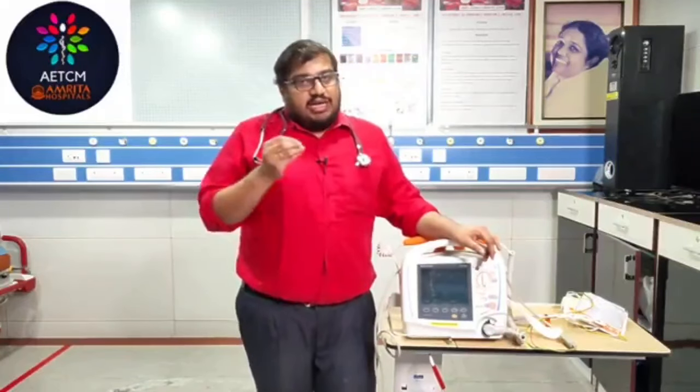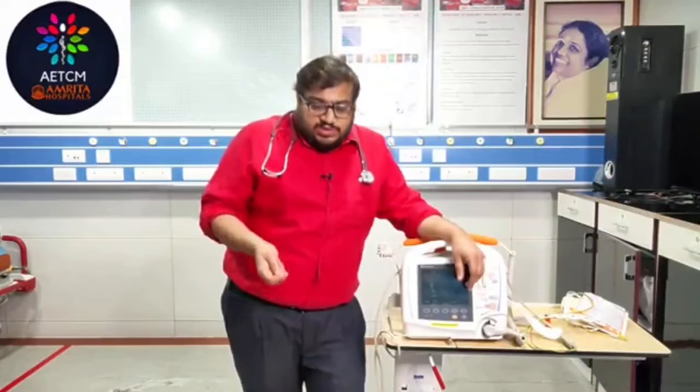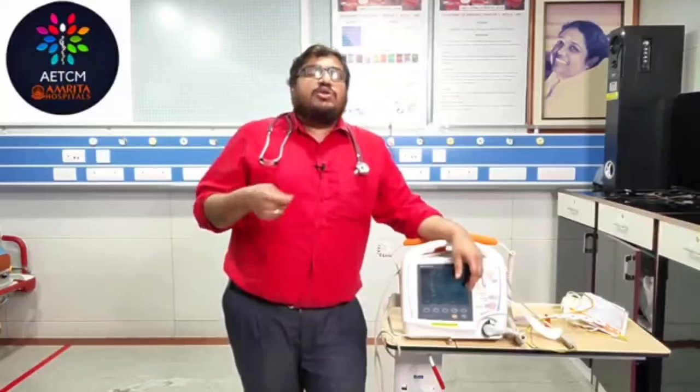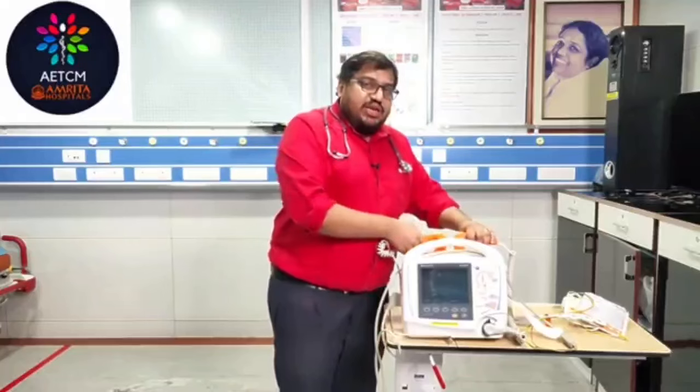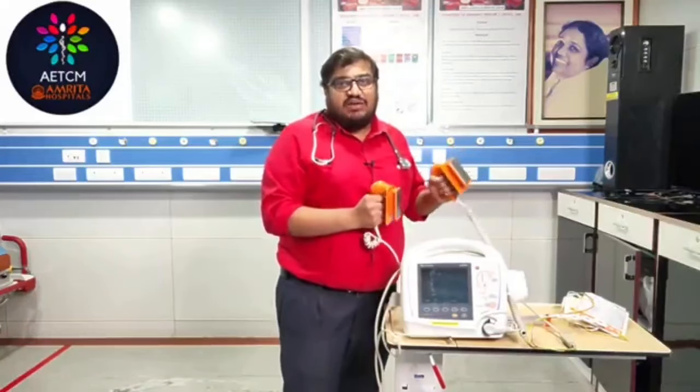So first step, you have switched on the machine. You have selected the energy. The next thing, before touching the patient, you have to make sure that no one else is touching. Before delivering the shock, make sure that no one else is touching the patient. Now we have selected the energy, but this machine is not charged. This paddle doesn't have any energy.